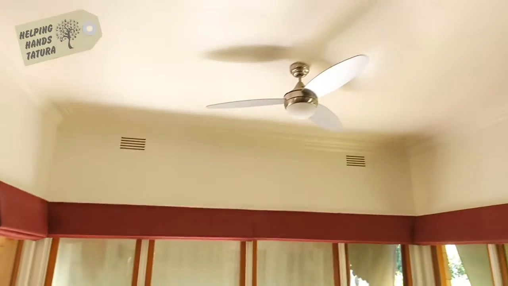Other features in this room, let's talk about the ceiling fan. Now the ceiling fan provides two services. It provides a benefit in summer by forcing air downwards onto the people in the room. And that air movement creates a cooling sensation.